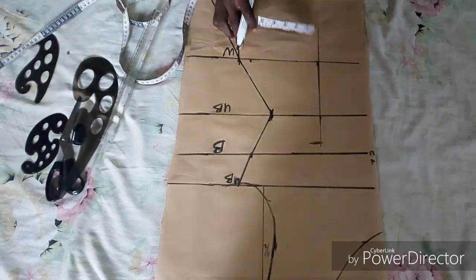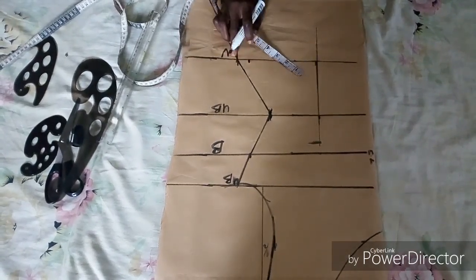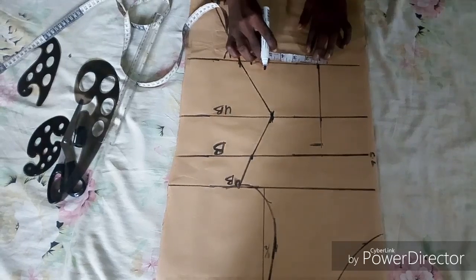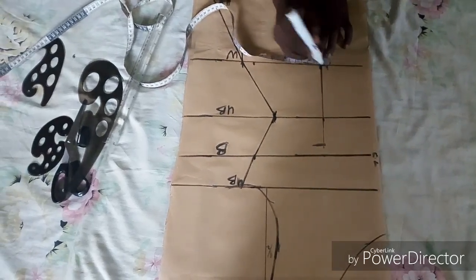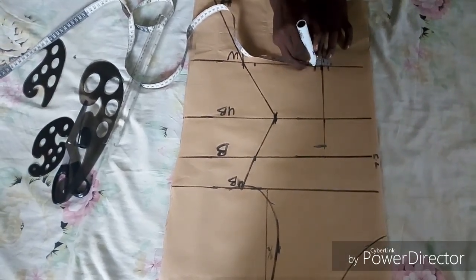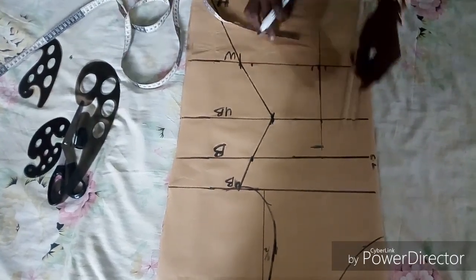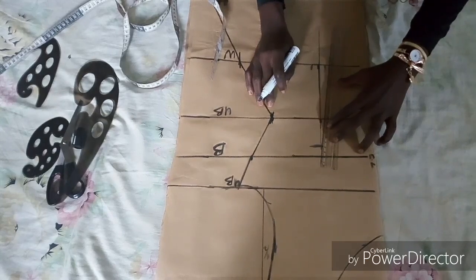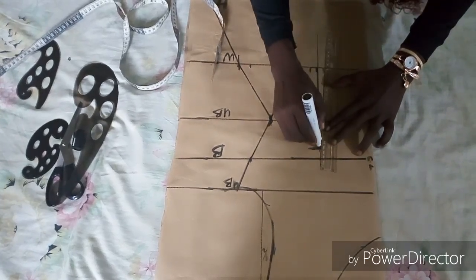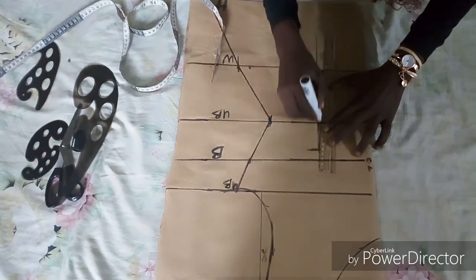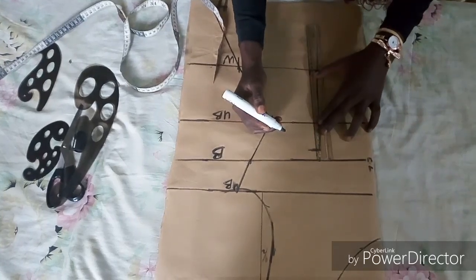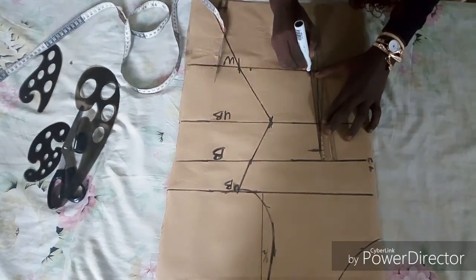Now at the waist measurement, I added extra 1 inch at this point, so I'm going to move it. I'm going to mark 1/2 inch and 1/2 inch on both sides to give me the total of this 1 inch. I hope you understand this. So I'll connect my lines together.